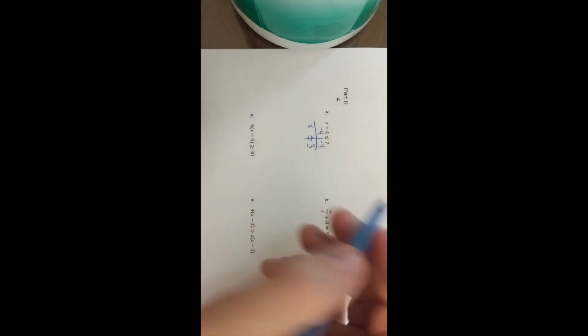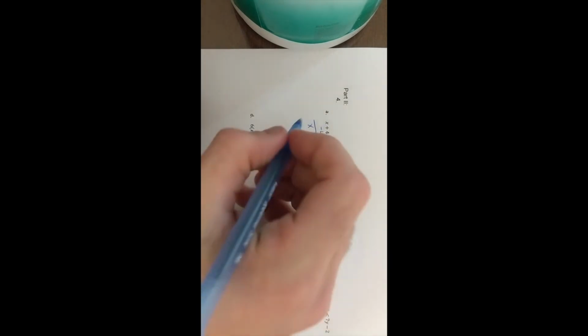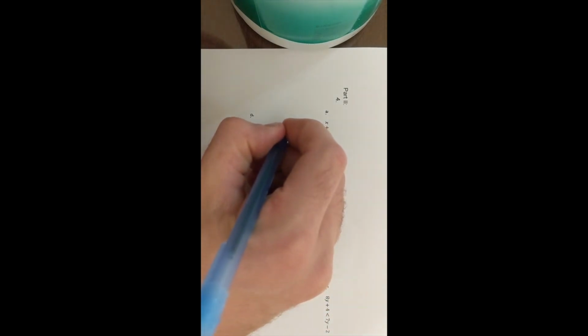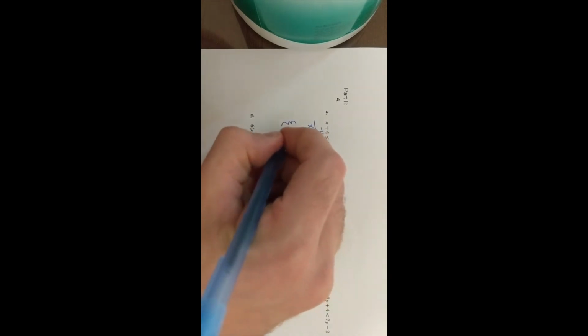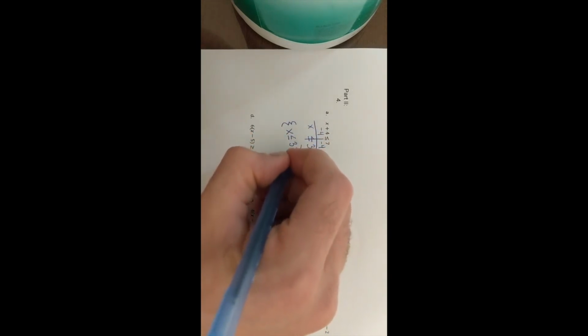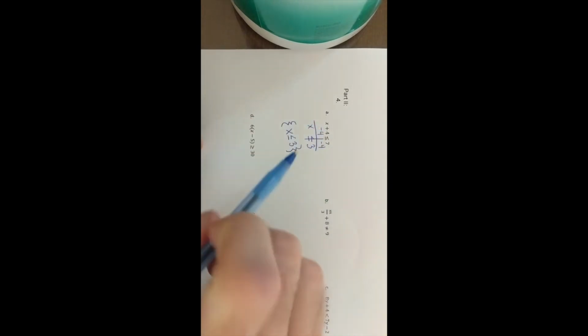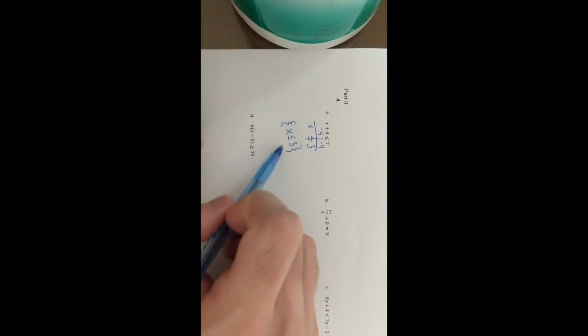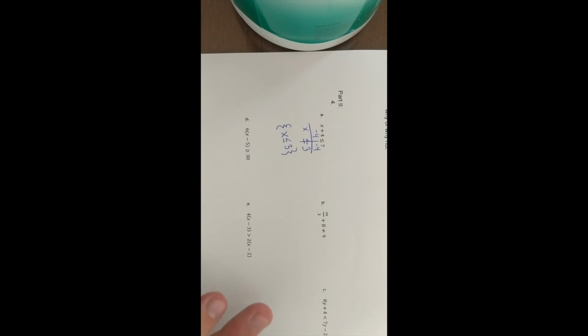So again, this is our answer. If we write this in set notation, this is different than what we did before. Now we're just putting the entire answer into our set. So instead of just writing 3, because it's an inequality, you have to write the entire thing.